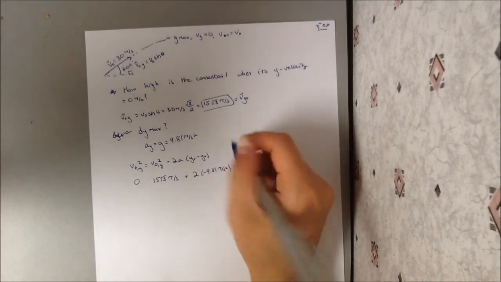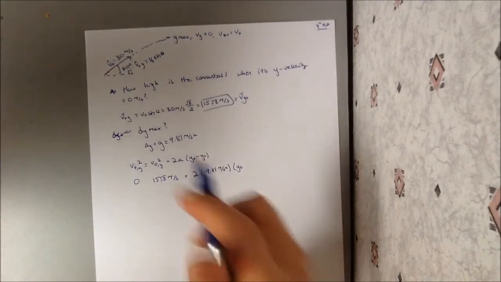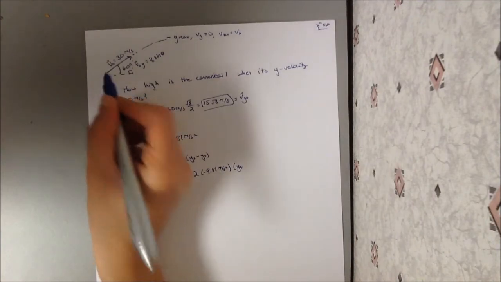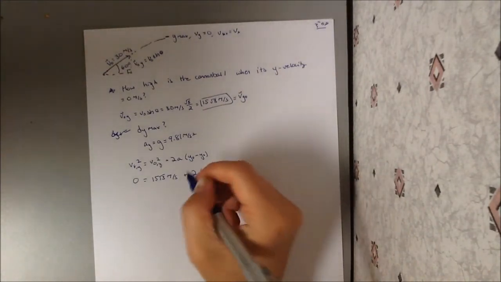So we know our y final is what we're looking for, so times y final. And our y initial, we'll call it 0, because we'll call this point here 0. So we'll just say y final. And look at that, we can solve this, can't we? It's pretty easy, not too bad. So not too shabby, not too shabby.